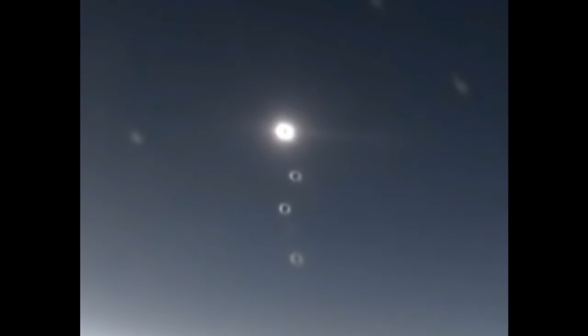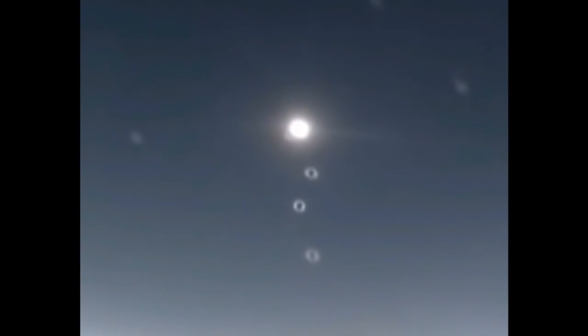Hi guys, it's Flatwater back again. He's absolutely right. It doesn't work in the heliocentric model. What you're looking at here is the dark orbs, Rahu.